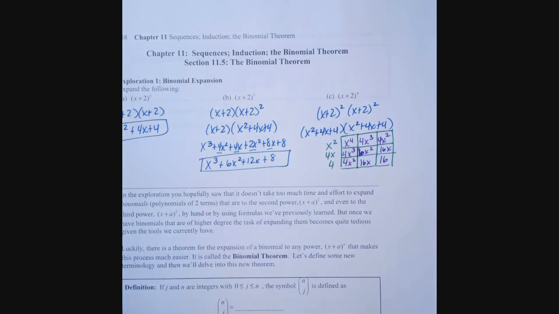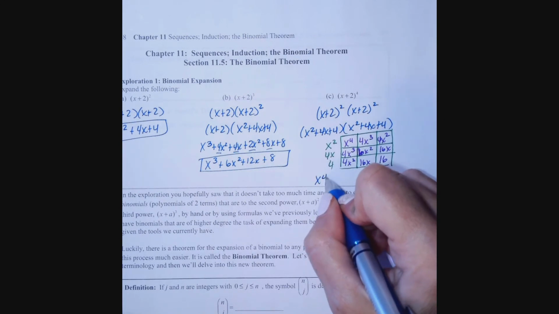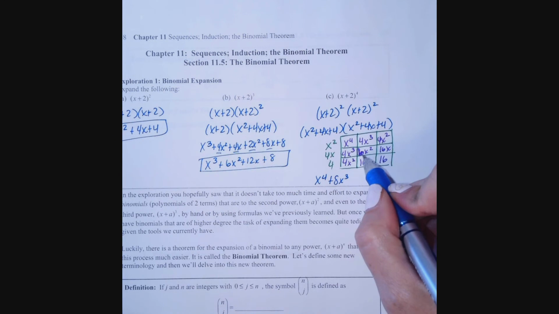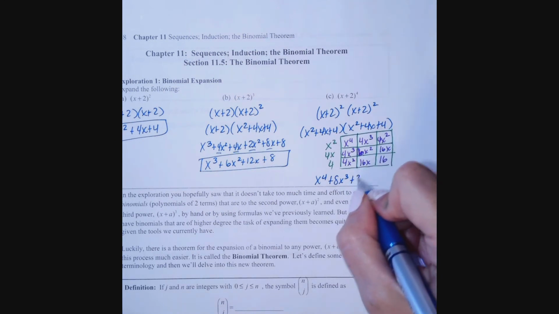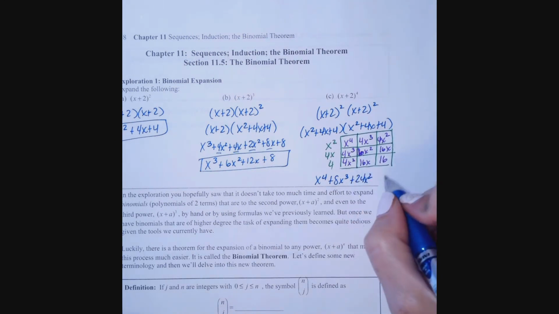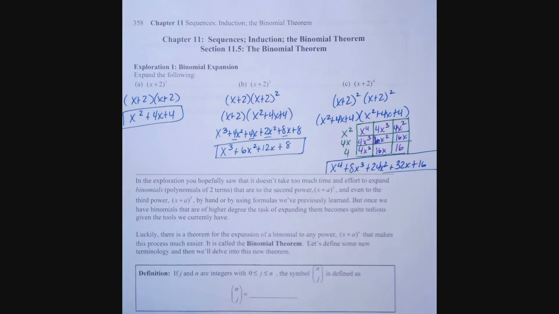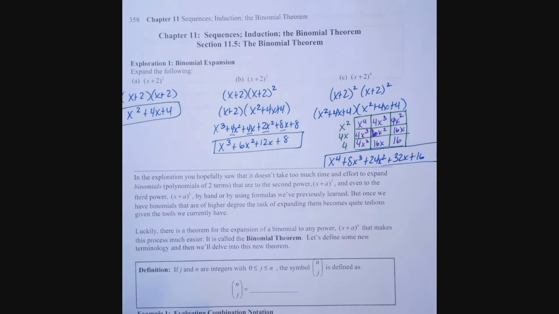And you'll notice that the diagonals have the same exponent, so I can add along the diagonals. And the product I get is x to the 4th plus 8x cubed, that's a 16, so that's 24x squared. And then 32x plus 16 for that binomial expansion. Now that's not a lot of work. We can do that pretty simply.